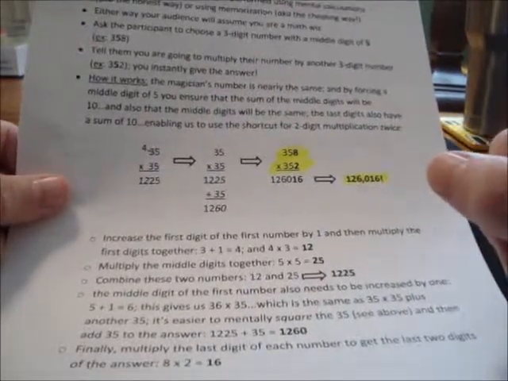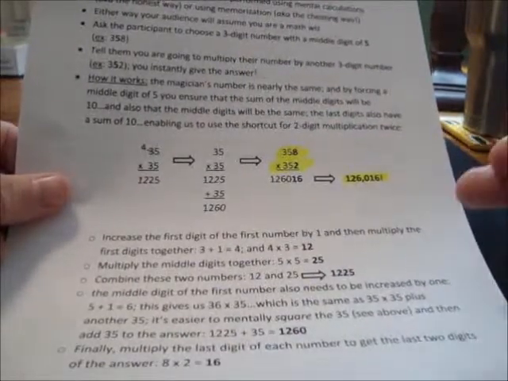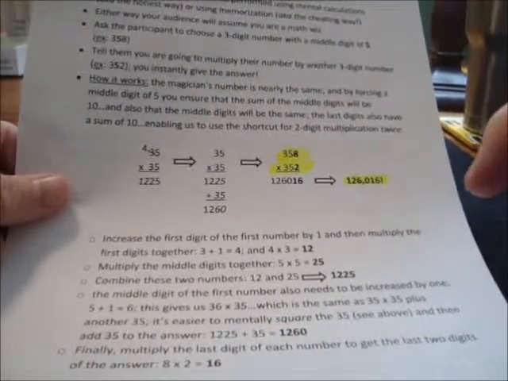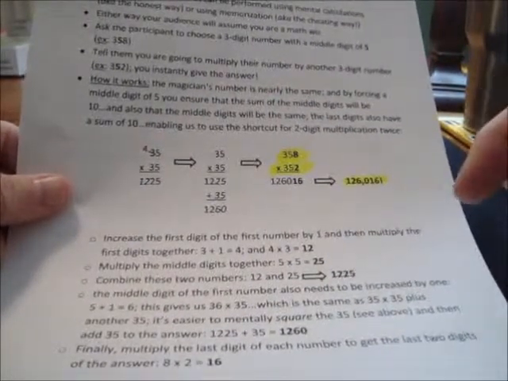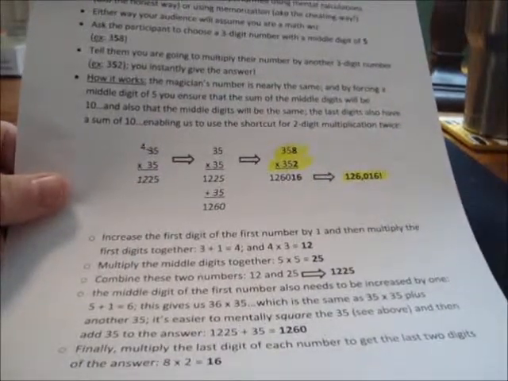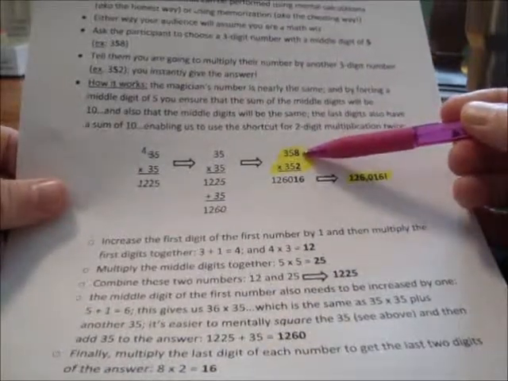Let's say you are given a three-digit number. You're going to ask them to choose any three-digit number they want with a middle digit of 5, and that's the key. You're forcing them to have a 5 in the center. So let's say, for example, they give us the number 358.